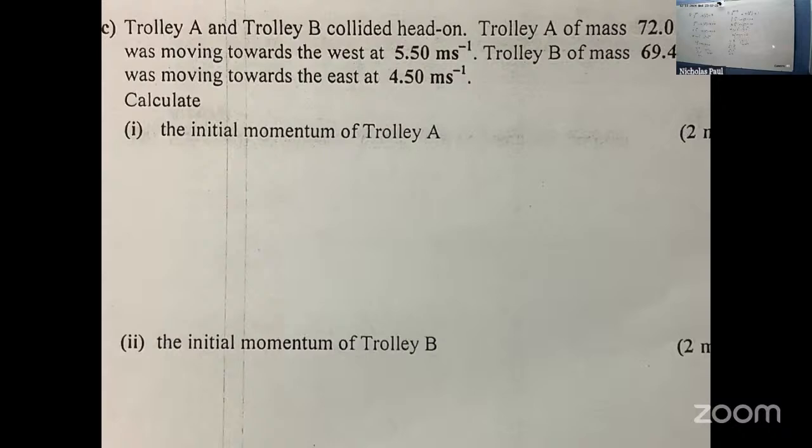Please make sure you write a formula and a unit. Momentum again is mass by the velocity, right? Please pay attention to direction.